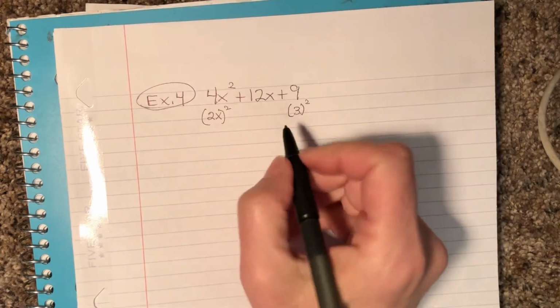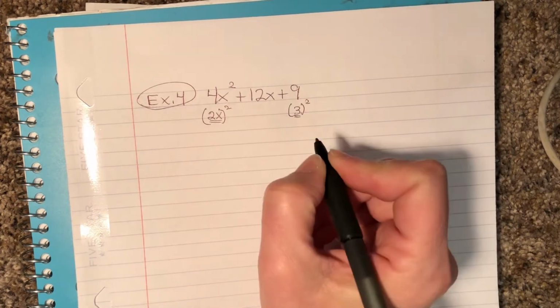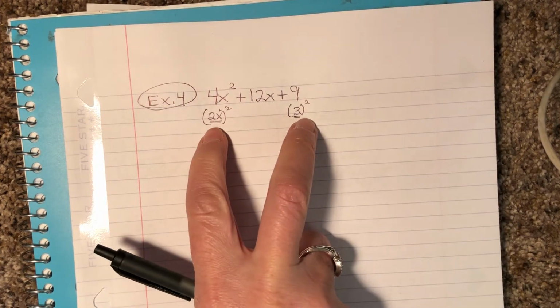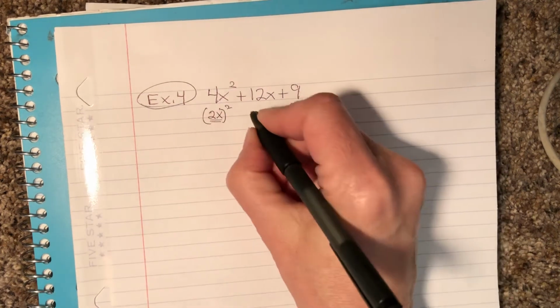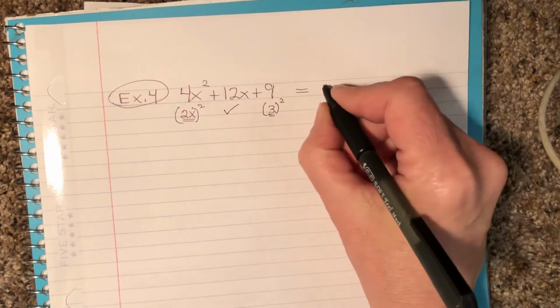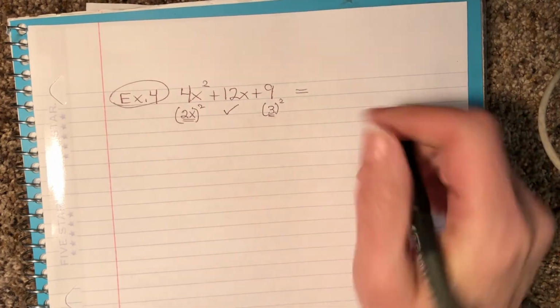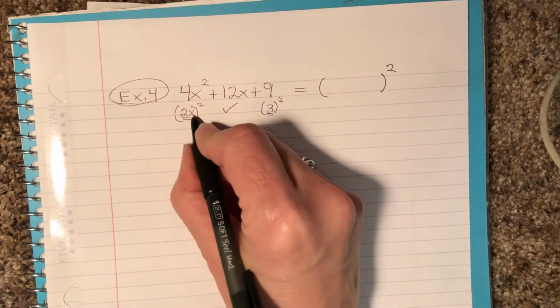Now let's check the middle term. It should be 3 times 2x, that's 6x. Now double 6x, 12x. That is 12x, so the middle term checks out. That means it factors. That means it's a perfect square, and therefore, here's how you put it into the factors. 2x.